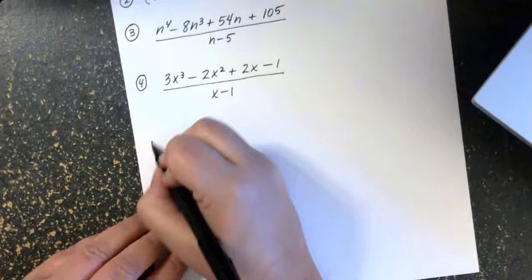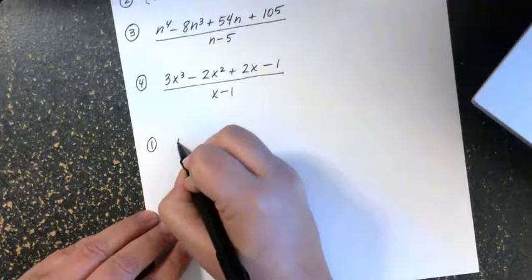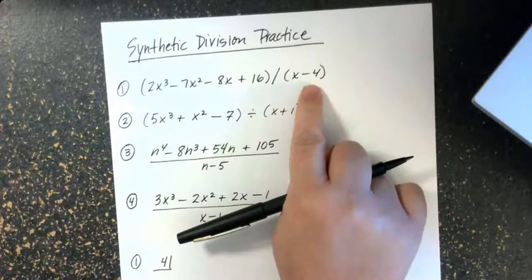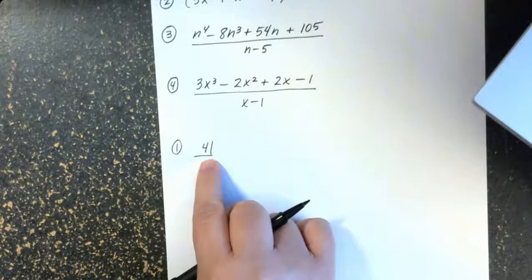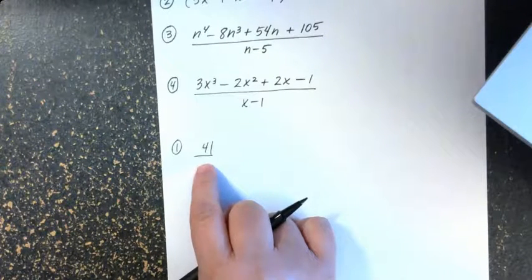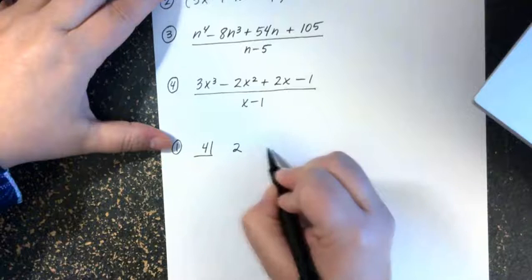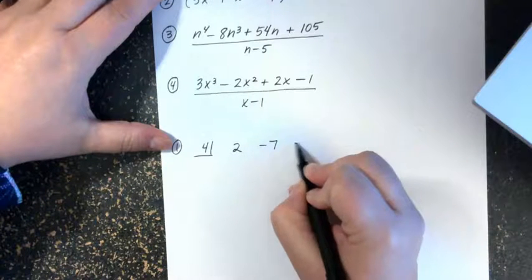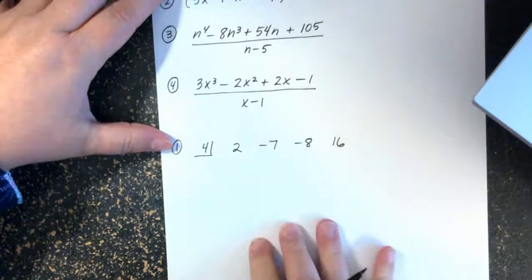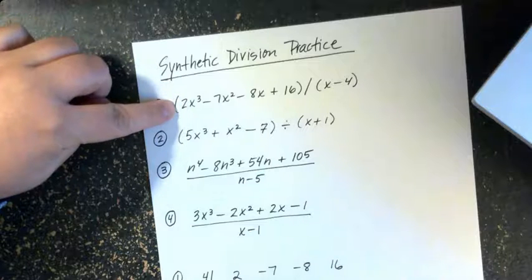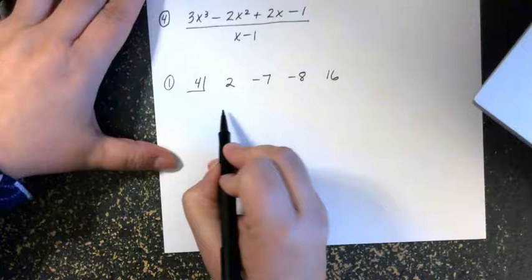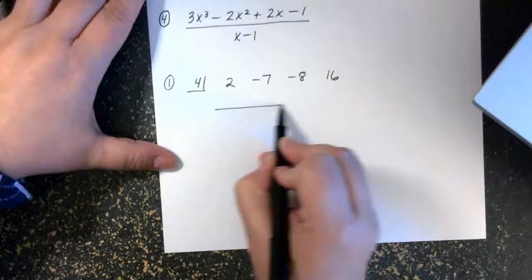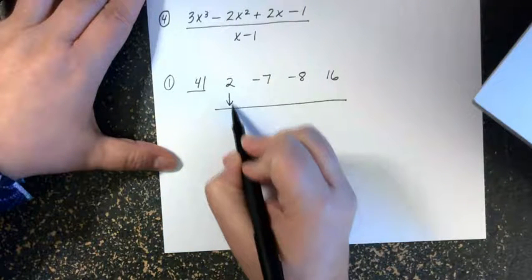Number 1. If I am dividing by x minus 4, the root that goes with that particular divisor or factor would be positive 4. So that's what gets put up here in the little box. And we have 2, negative 7, negative 8, and 16, and that's coming from the coefficients of this polynomial. And then we're going to leave a blank row for another set of numbers and have a horizontal line. And finally, bring down the leading coefficient.